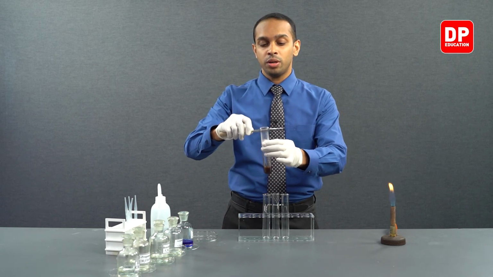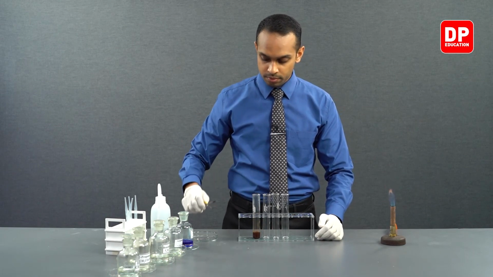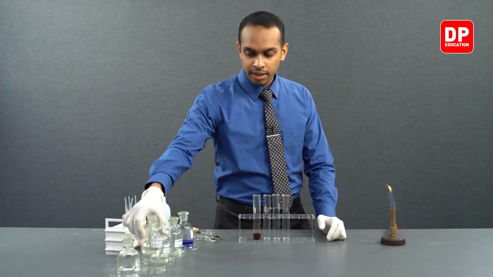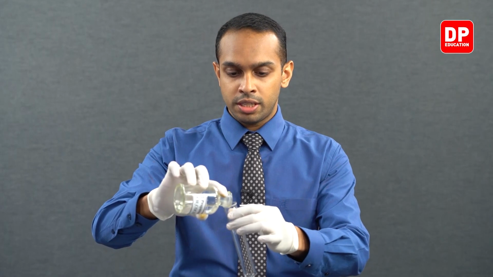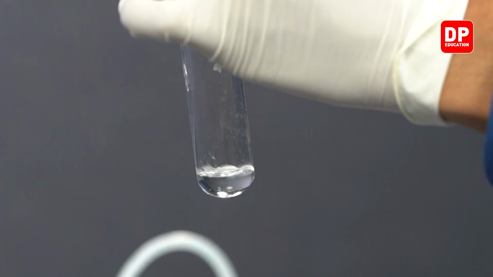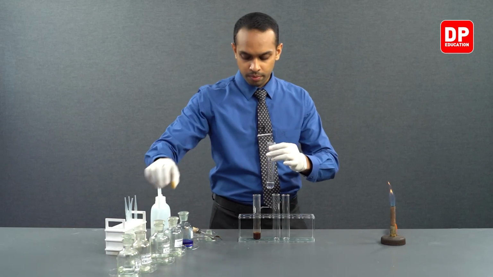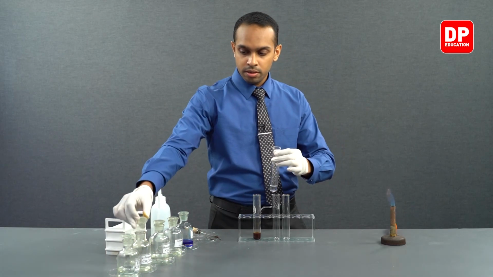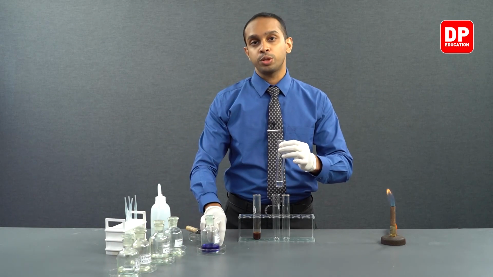Let's move on to the next experiment. Now we will take an aliphatic ketone, which is acetone. We have acetone as our aliphatic ketone, and we will react it with Fehling's solution.